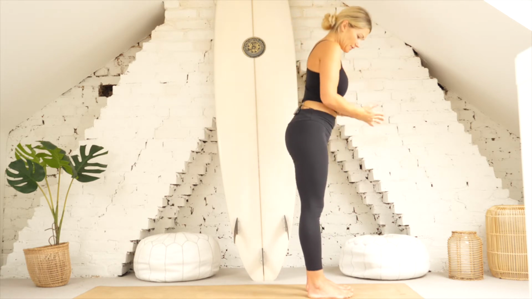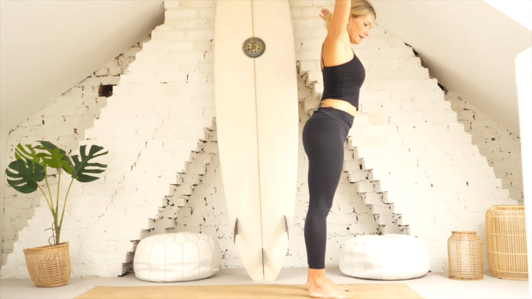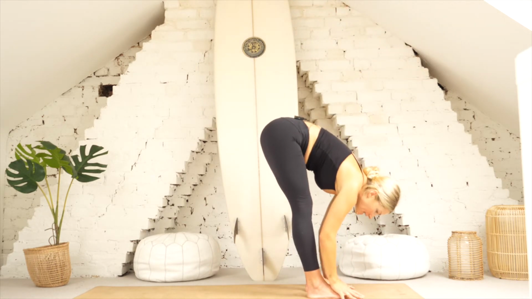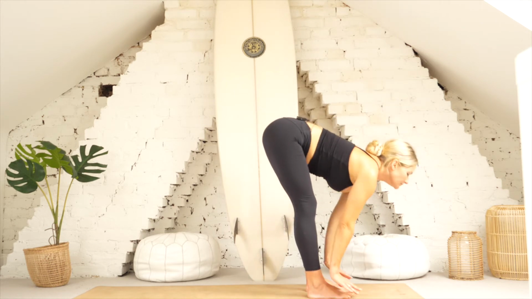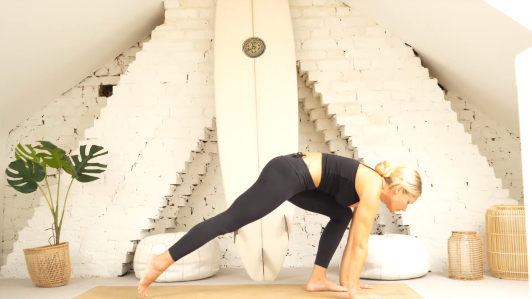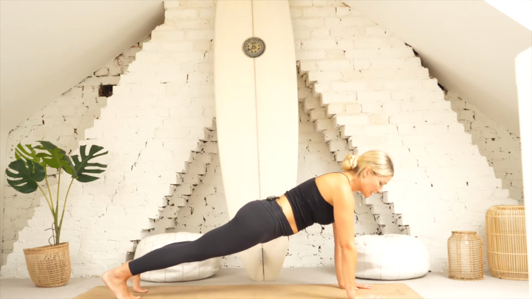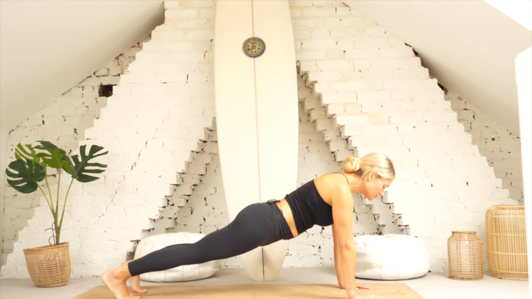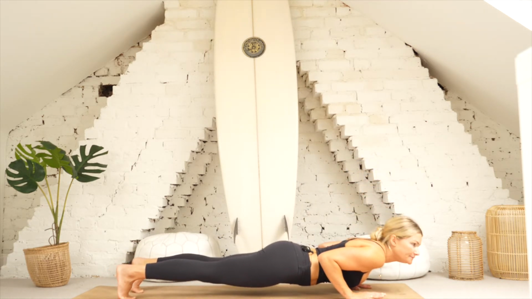Nice. Let's start to add on. Inhale, reaching all the way up to the sky. And then exhale, fold. Inhale, halfway lift. Exhale, fold. Inhale, step or jumping back to your plank. Take a pause as we breathe in. Option to exhale, lower knees, or if you feel warm and strong enough here, you're welcome to take your chaturanga.